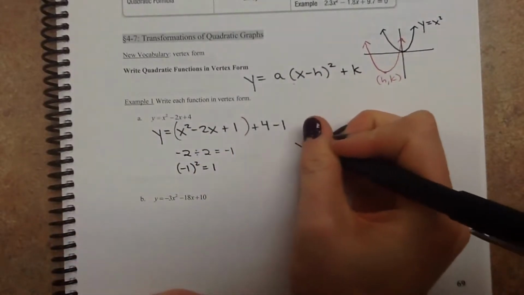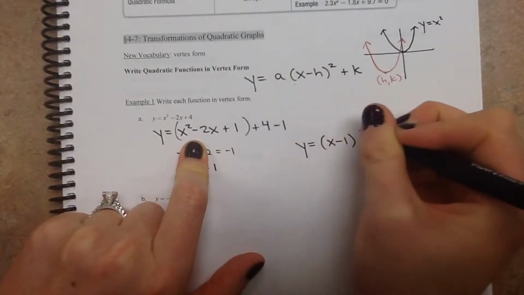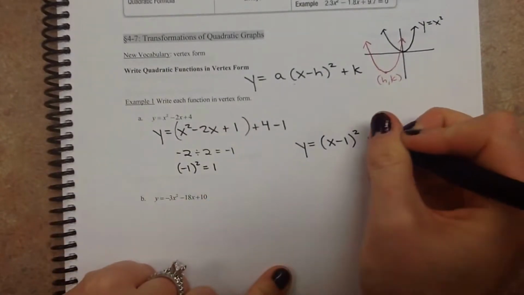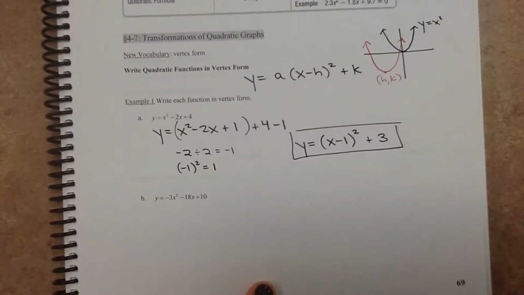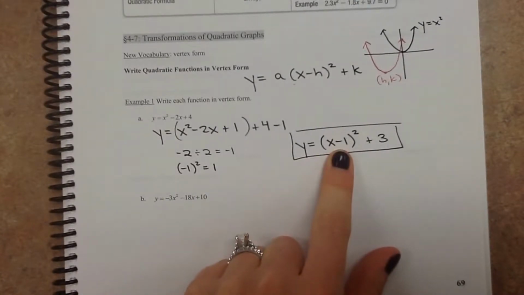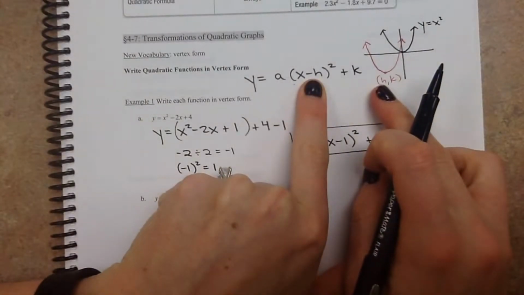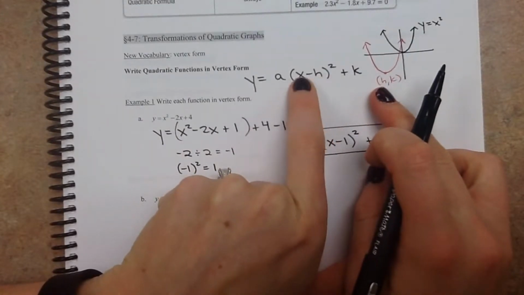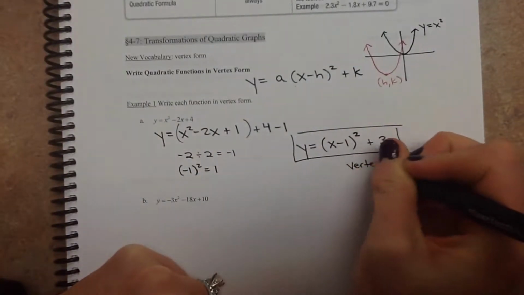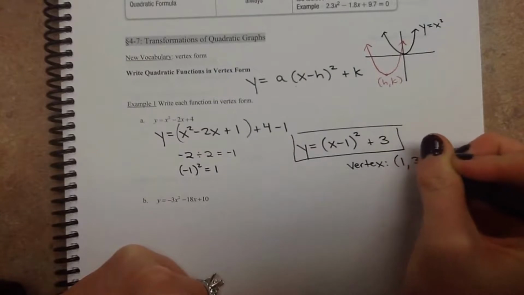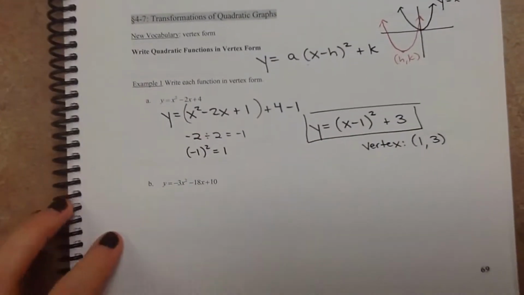So now let me rewrite. I've got y equals. I can write this just the same way as in the previous sections. I can write this as (x minus 1) quantity squared, and then simplify this up. So this is plus 3. This is my equation rewritten into vertex form. My vertex for this would be (1, 3). Because in this form, the x value of my vertex is h, and this is always going to be x minus h, and the y value of the vertex will be k. Just a fun fact, we'll be using this in the next video. The vertex is (1, 3), because h is always opposite of what it looks like, and k is exactly what it looks like. Okay, let's do this one here.